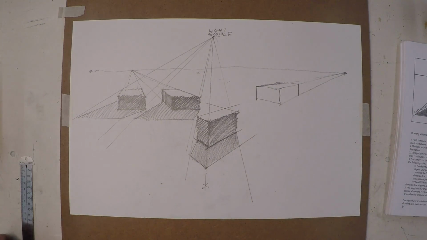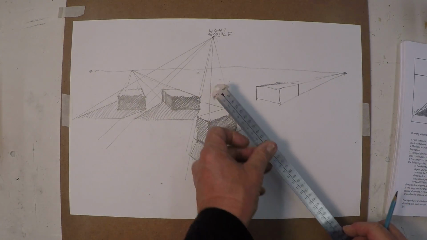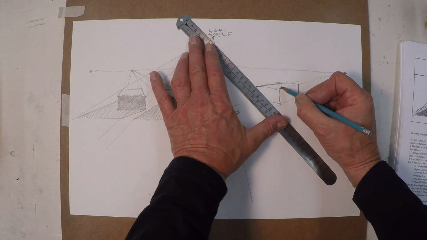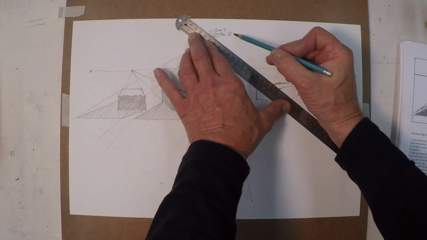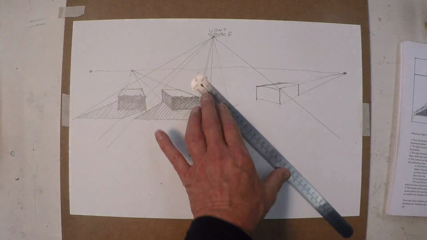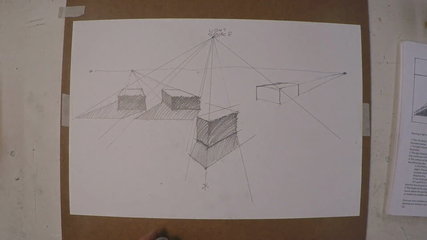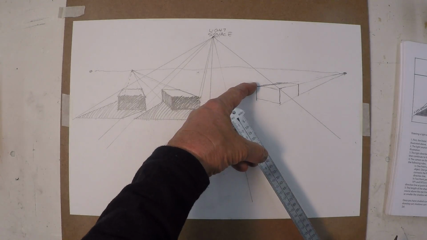Okay, there's a shape. I'll use a ruler to do this part. So the closest corner needs to have that cast line on it. That's pretty important, right from the closest corner. Okay. Then you've got the back corner.